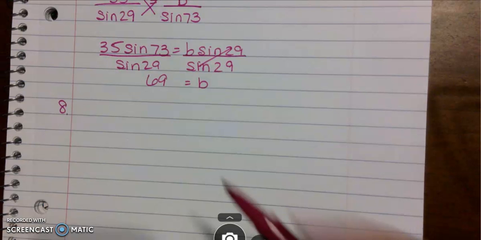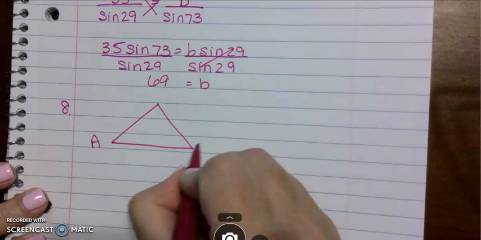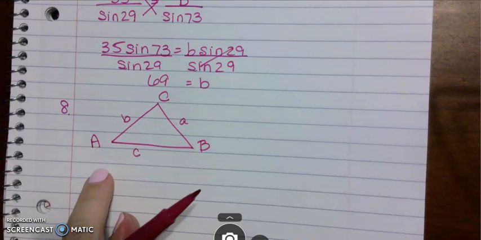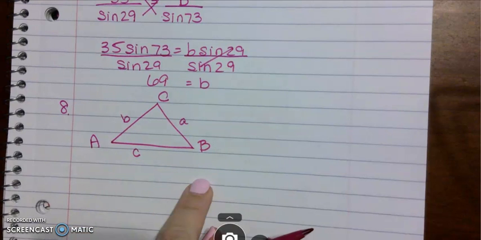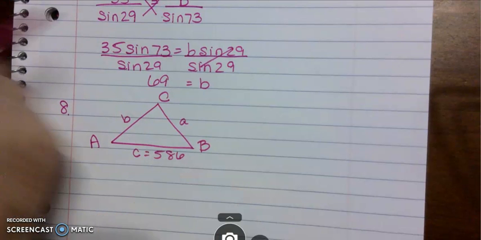So let's go ahead and draw my triangle. So A, B, C. So from A to B is 586 feet.